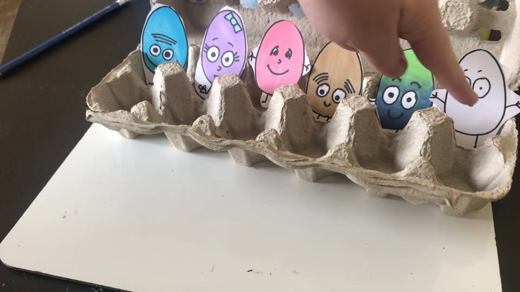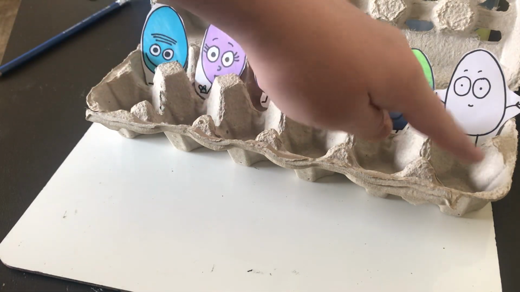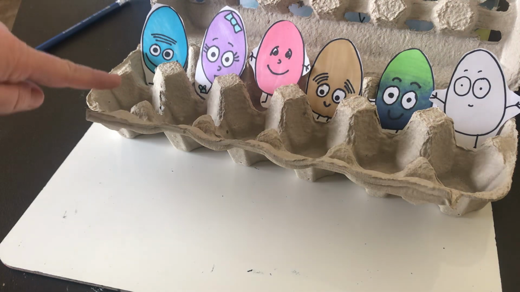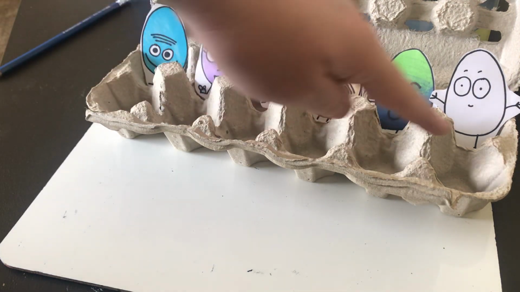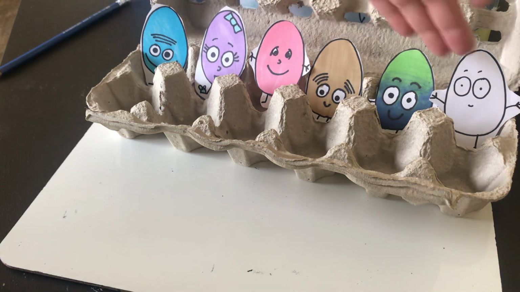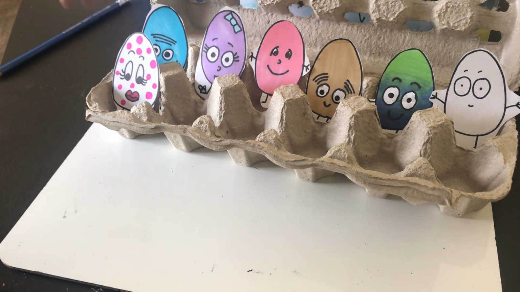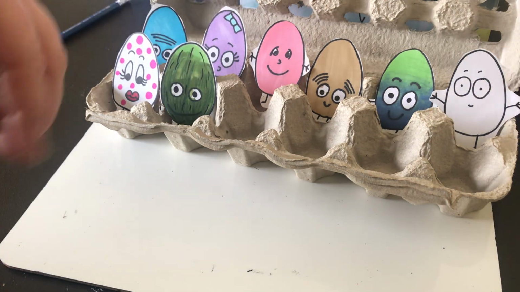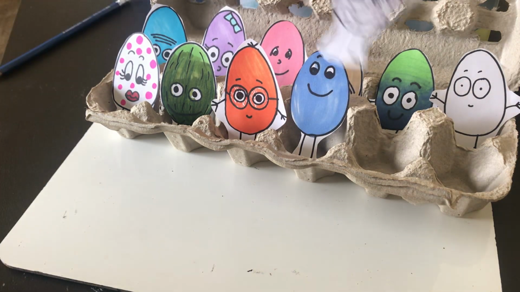You can see how I have 6 filled up. And how many do I have that are empty? Let's count how many are empty. 1, 2, 3, 4, 5, 6. So I have 6 that are full and 6 that are empty. So let's see how many I'll make once I add another 6. 1, 2, 3, 4, 5.